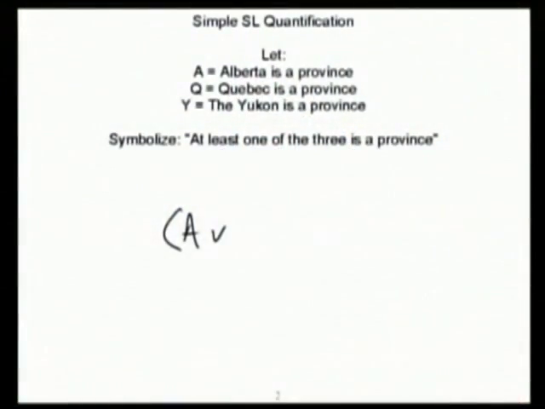So, right, we're going to have to group this in certain ways. So it's A or Q or Y. It's as simple as that. That's an easy one. How many of you did that one? Okay.